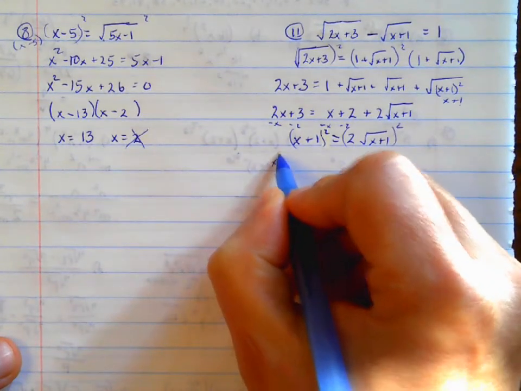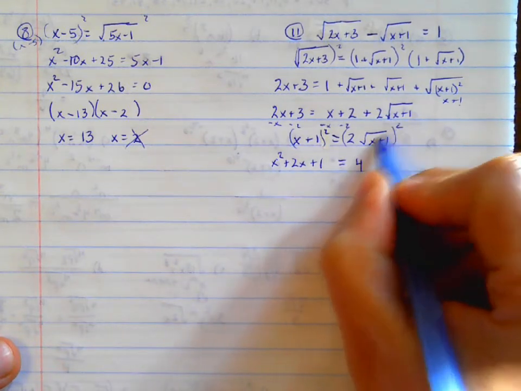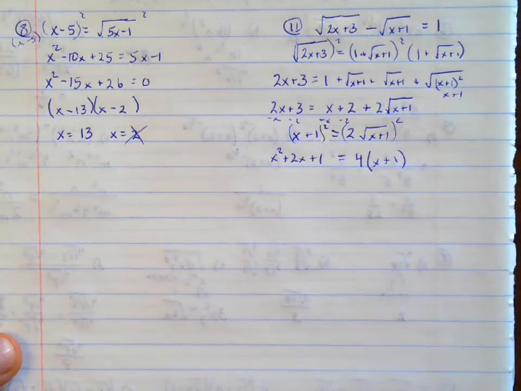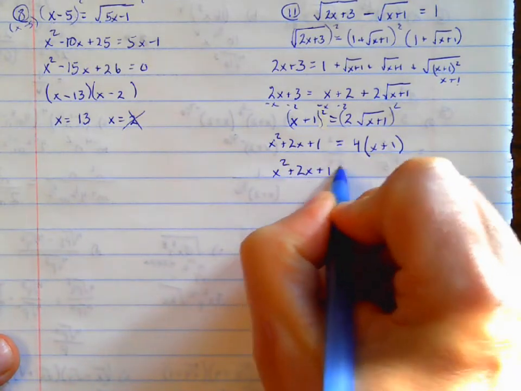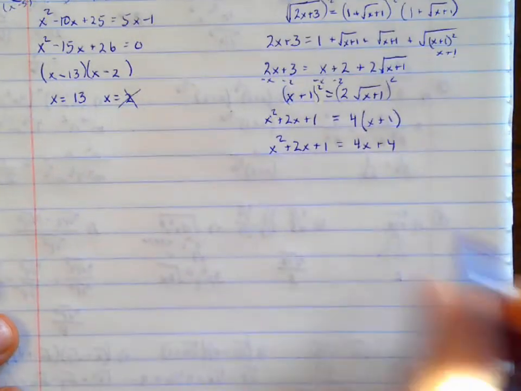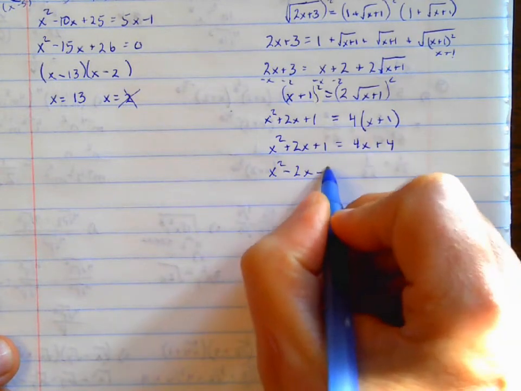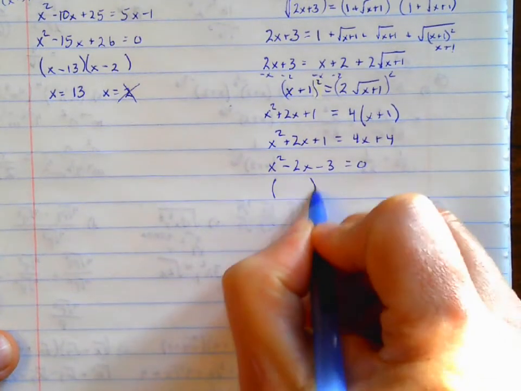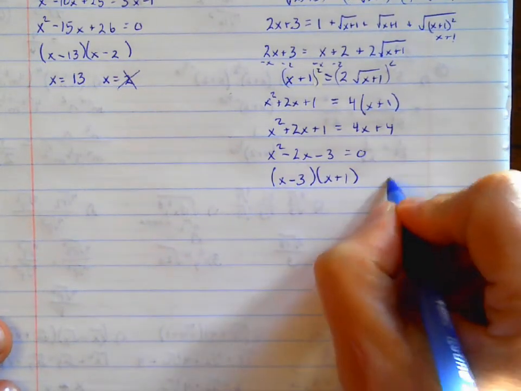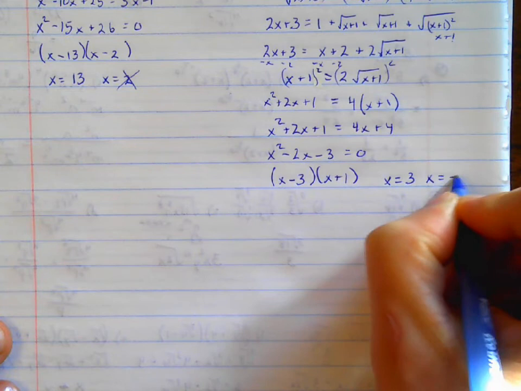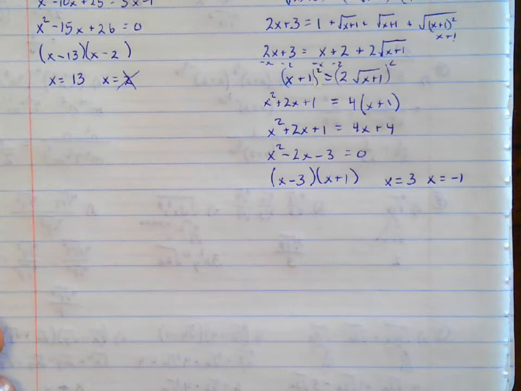So this would be x squared plus 2x plus 1. 2 squared is 4, and this squared is just x plus 1 then. Okay, so if I distribute, get it equal to 0 because I have a quadratic, subtract that over, factor, I get x equals 3 and x equals -1. And check them to make sure, but when you plug them back in, they will both work.